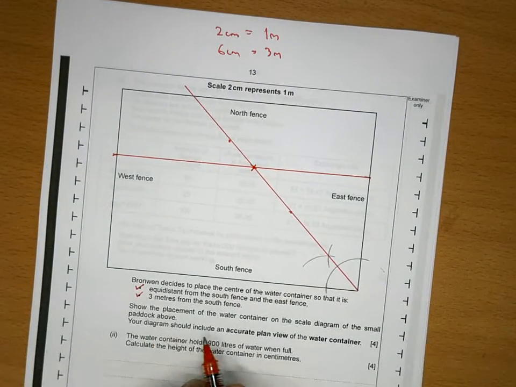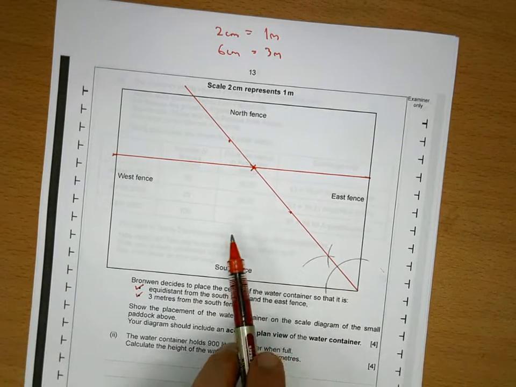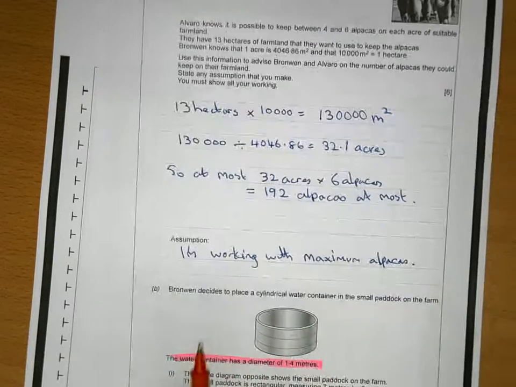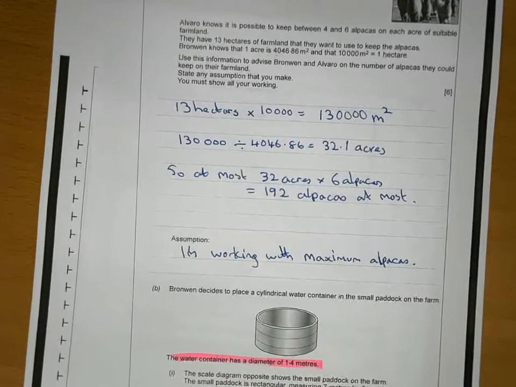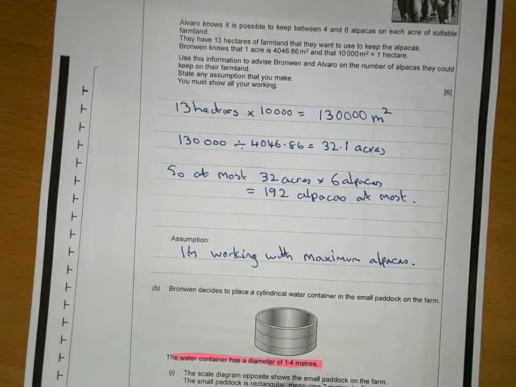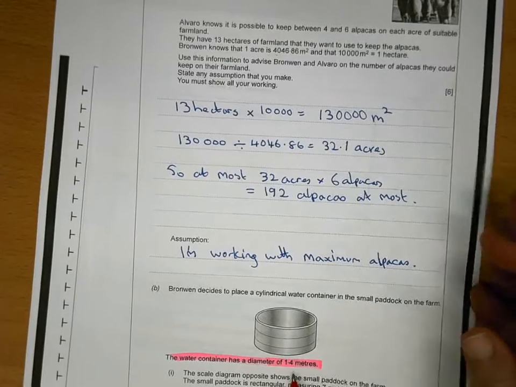Your diagram should include an accurate plan view of the water container. So what that means is, imagine that you've sent a drone up into the sky and it's looking down. What will you see when you're hovering over that cylindrical water tank? You're going to see a circle, and the circle is going to have a diameter of 1.4 meters.